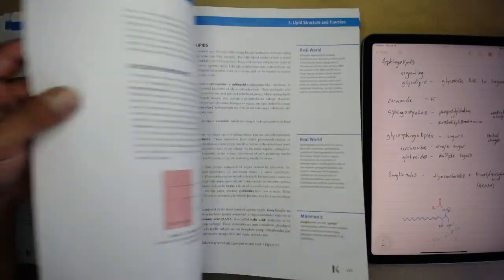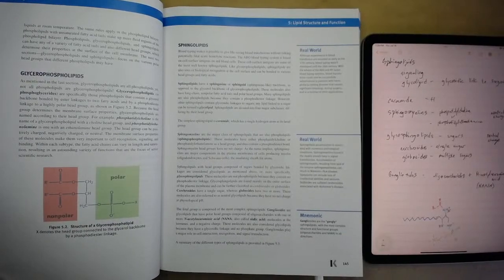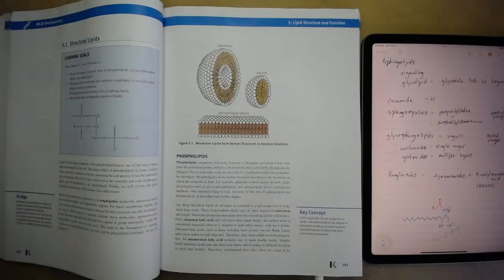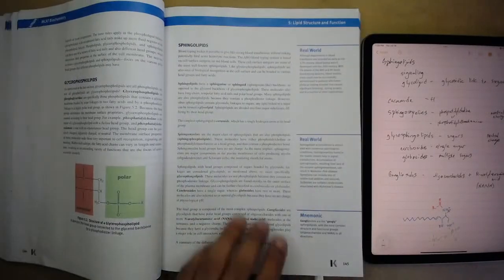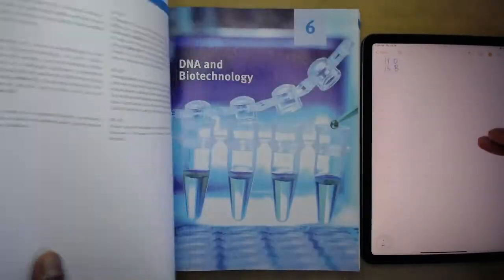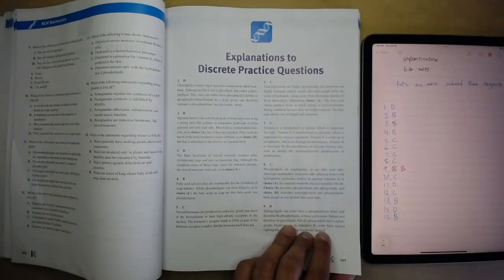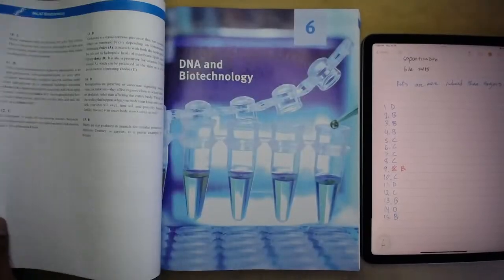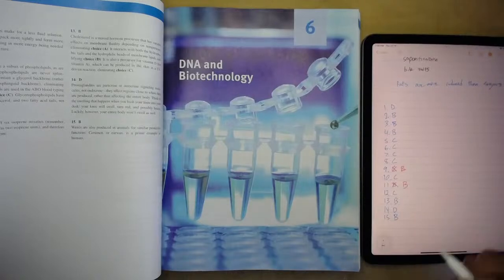All of these examples have sphingosine backbones. All right. So 9 is B, 10 is C, 11 is B, not D.